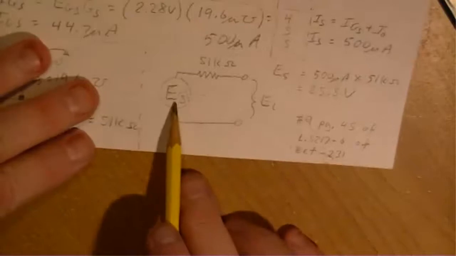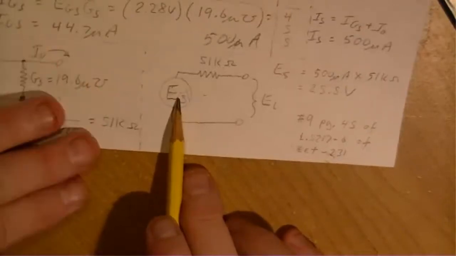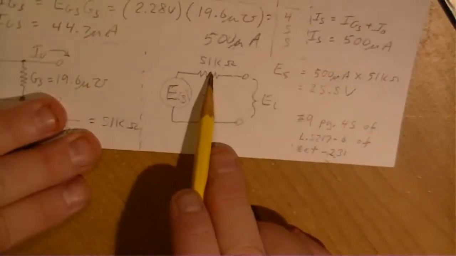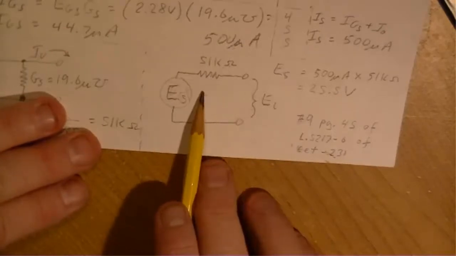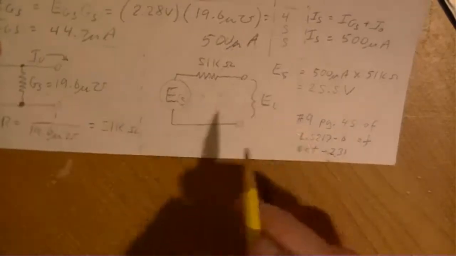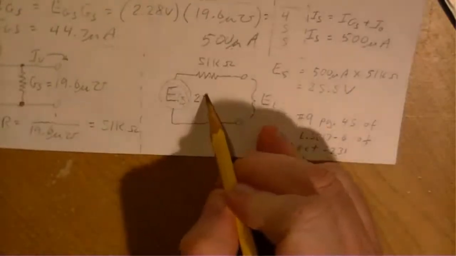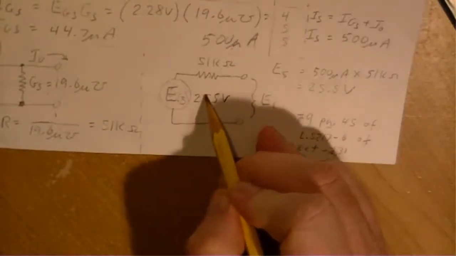Now we know. The equivalent would be a source voltage power supply with an internal resistance of 51 k ohms and a source voltage, I should write that down, of 25.5 volts.